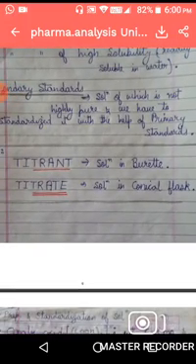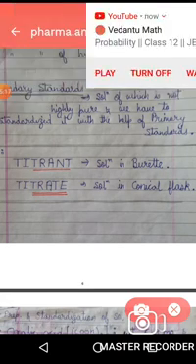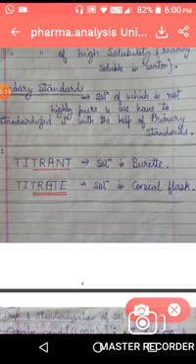Okay, so before we move further, we should know two terms. I've seen many guys getting confused in these two words. As you can see on your screen, they are titrant and titrate. So how to remember this? These are very similar words, titrate and titrant, right? So how to remember?